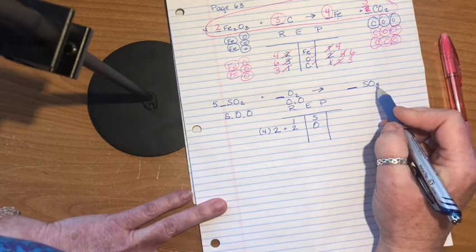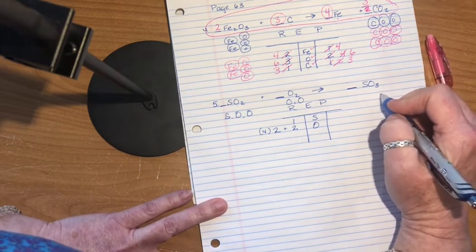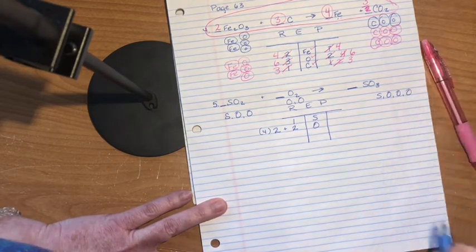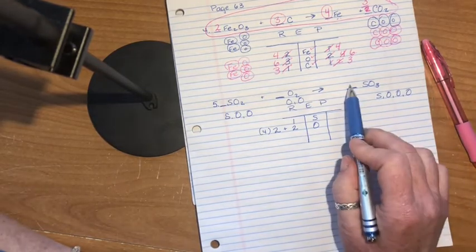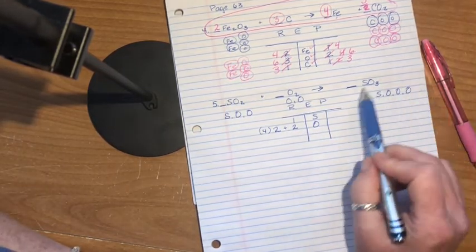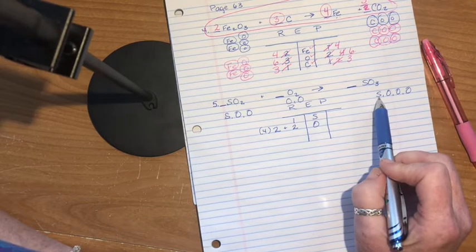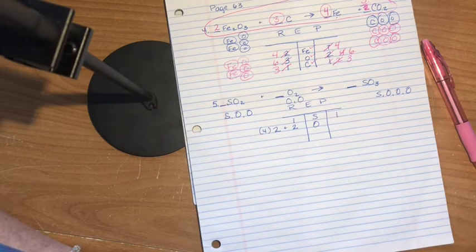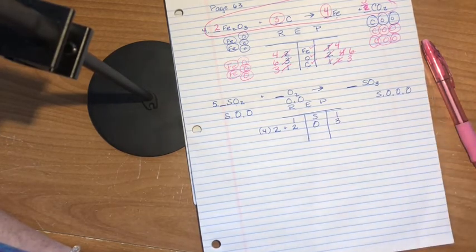On the product side, I need to count my atoms again. And SO3 is the same thing as calling it SOOO, except they call it SO3. So every time I get a number in here, I have to take the whole bundle. So a single piece has only 1 S, but it has 3 oxygen.